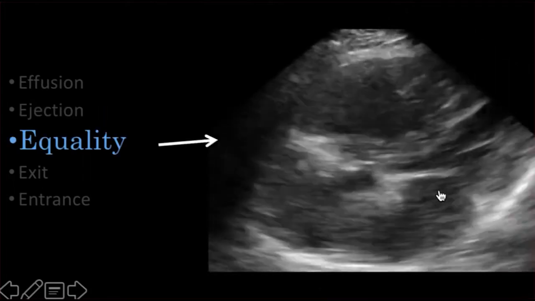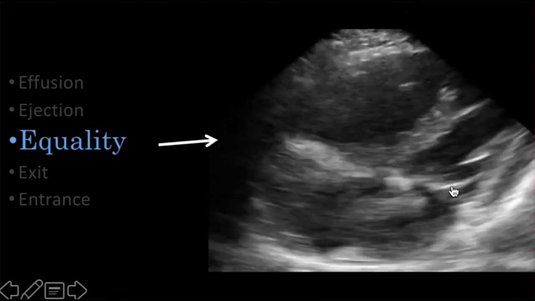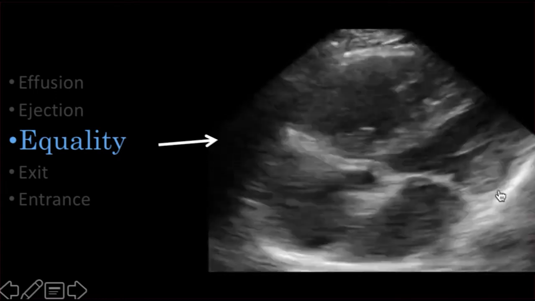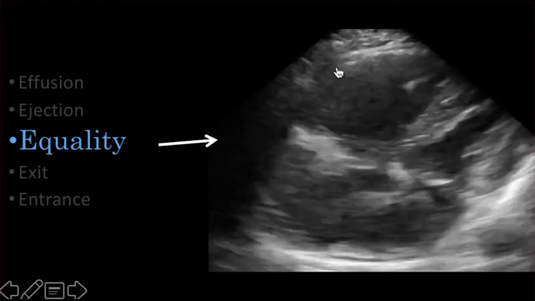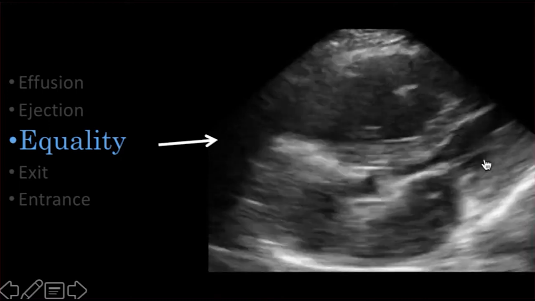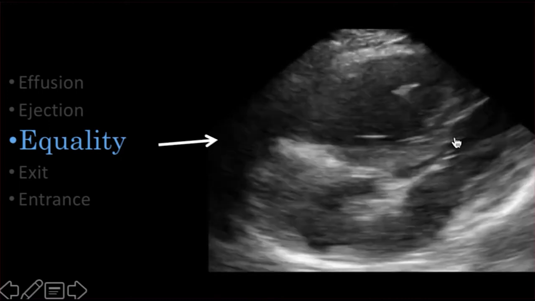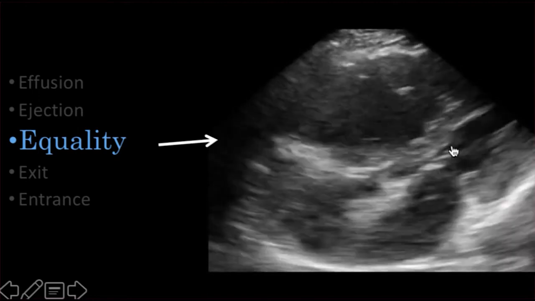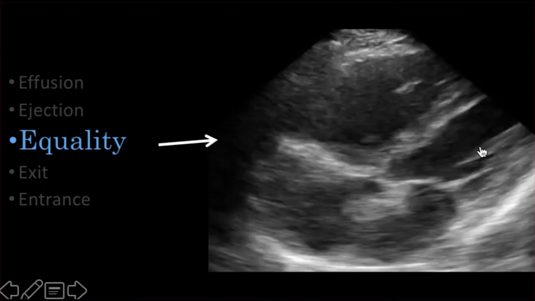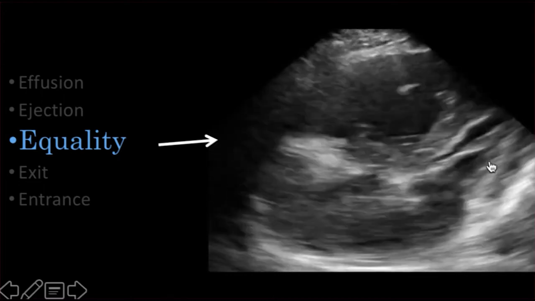The next E stands for equality, specifically looking at the right side of the heart versus the left side of the heart. In this view, the right side of the heart is greatly increased in size compared to the left side, which the left side should always be bigger. The normal adult ratio of right versus left is 0.6 to 1. To increase specificity, we talk about a 1-to-1 ratio as our cutoff.